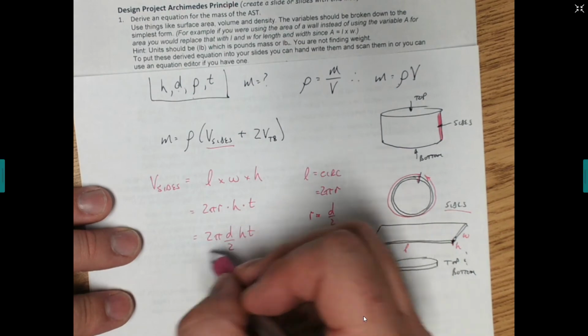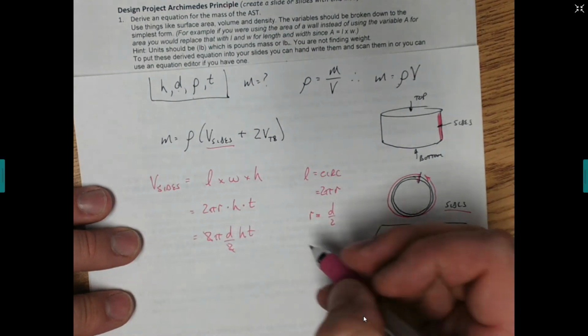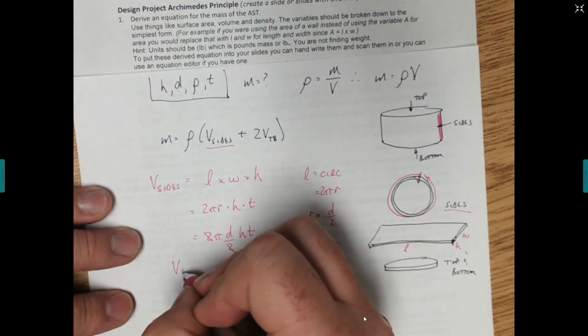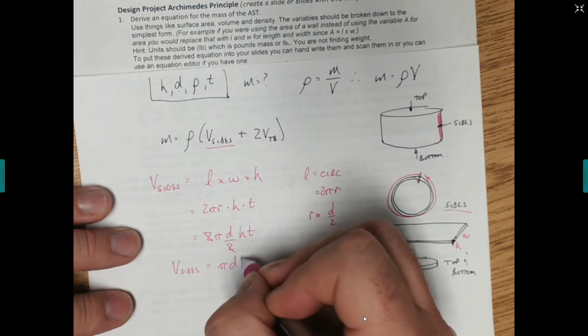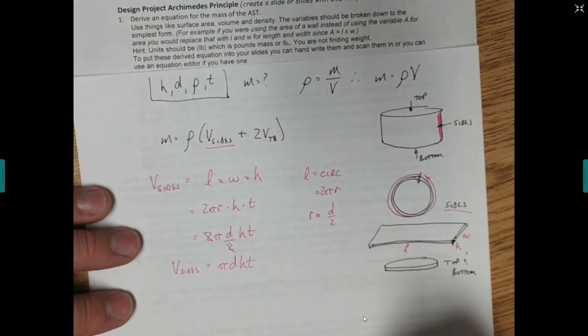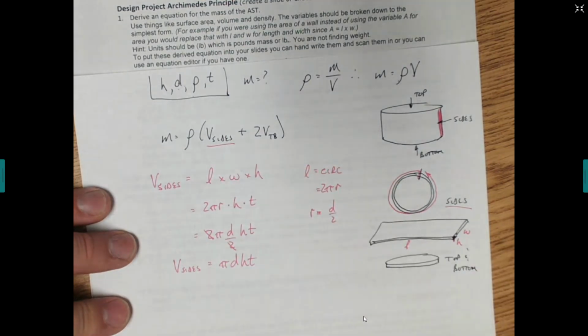Well, if we multiply by 2 and divide by 2, it's just a waste of our time. 2 over 2 is just 1. So we can say the volume of the sides is equal to pi d h t. There we go. That part's done. We can replace it, and we'll do that in a minute.